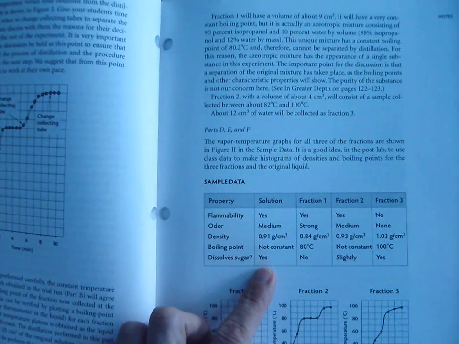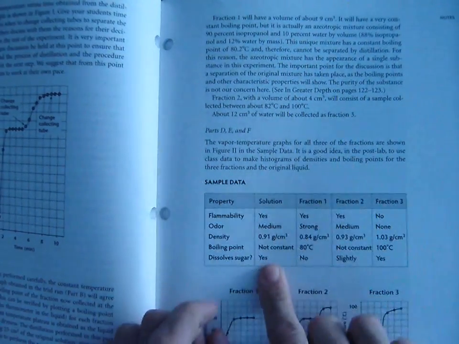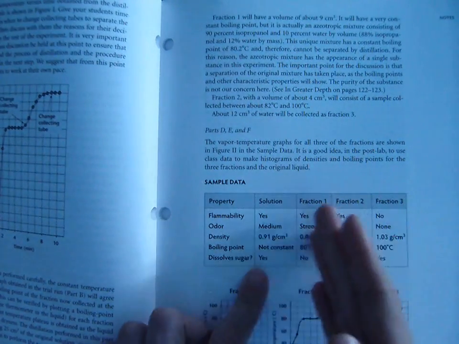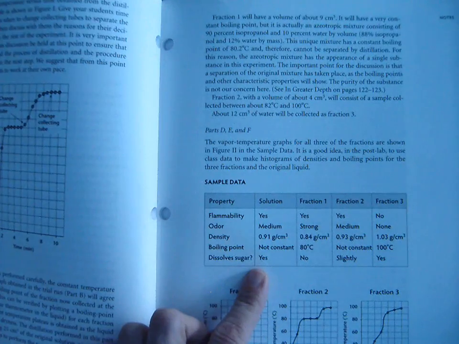And then if we were to test it for sugar solubility, we would find that yes, sugar does dissolve in our solution. Okay, so the reason we test all these properties at the beginning is to then compare it to the different parts that we collected during the distillation process.